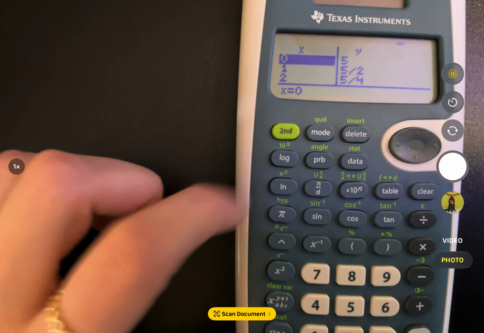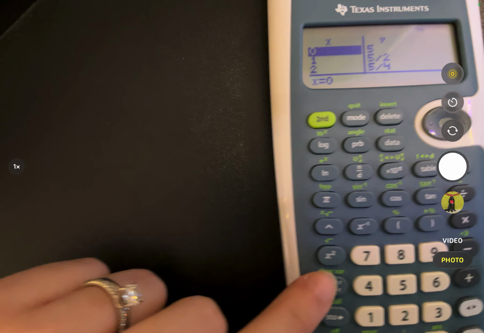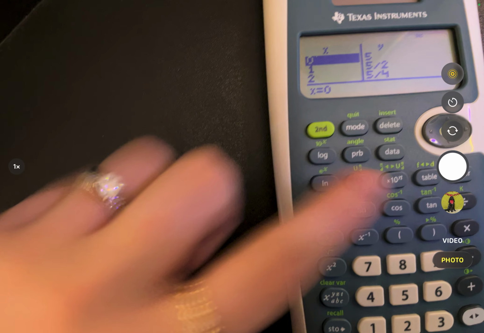Where's the calculator? She literally just said it at the bottom. It's right there. It said clear bar. Let me see our calculator. I don't think Okay. Oh, I got it.